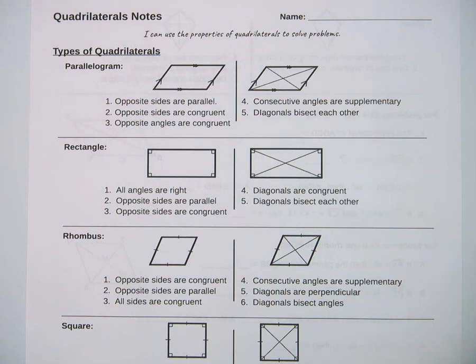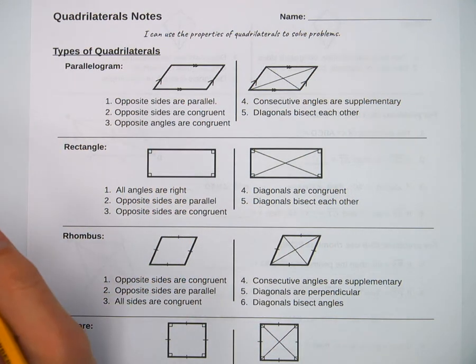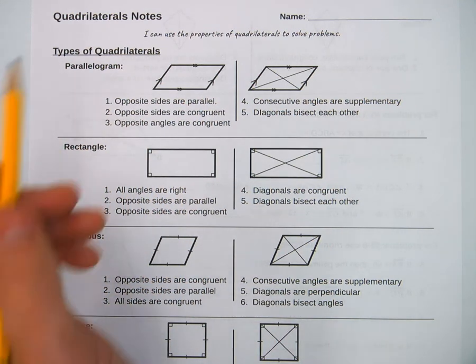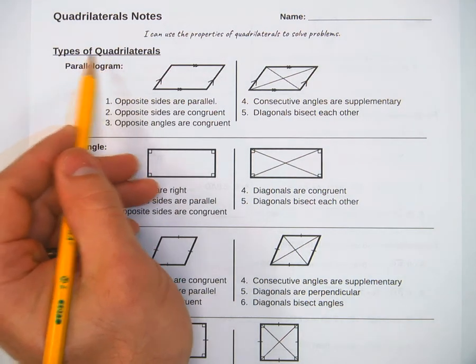So originally I was going to have you write in all these properties as we went through, and I was like, boy, that was really, really time consuming. So I went ahead and typed them in for you, and we're just going to go through and look at what each one means and annotate the pictures a little bit to help us see the different properties of different quadrilaterals. So quadrilaterals are four-sided shapes.